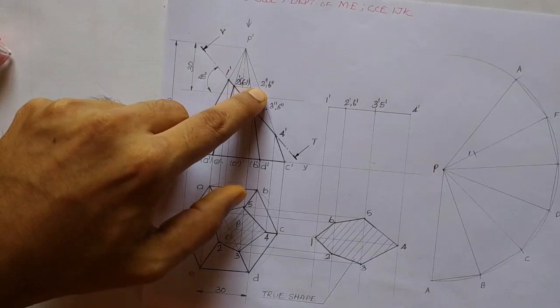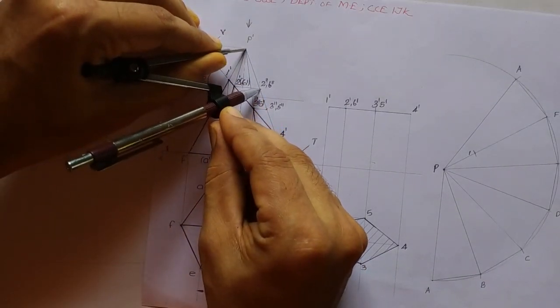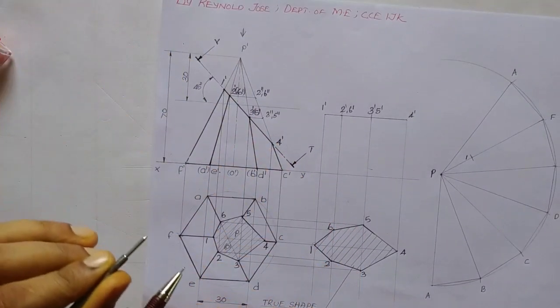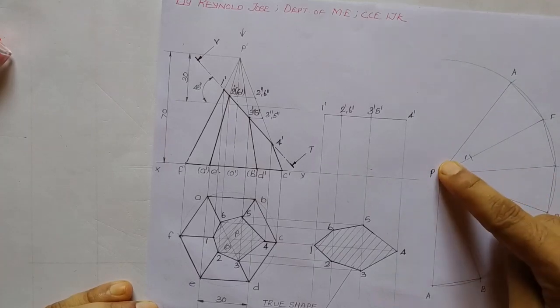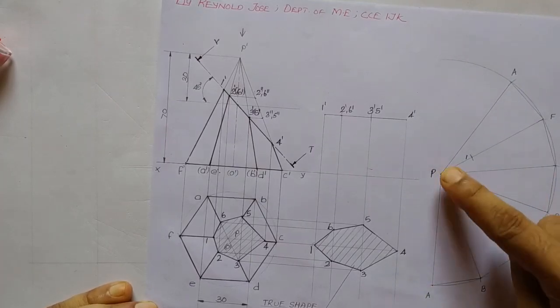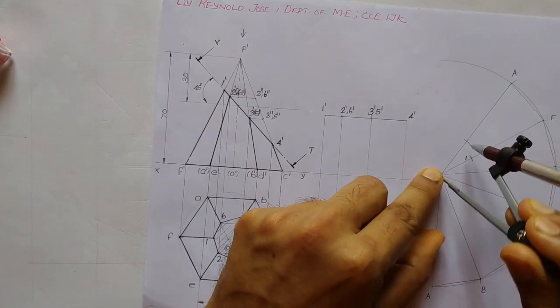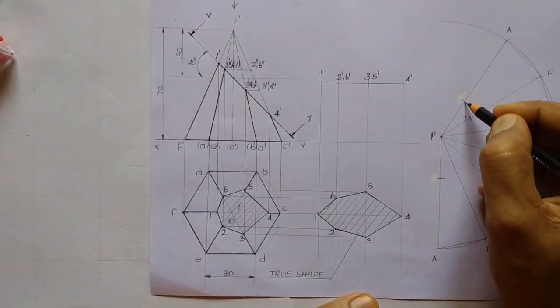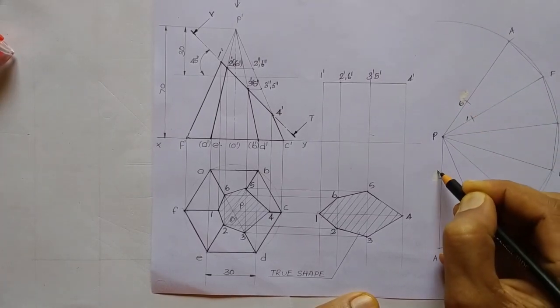So both 2 double dash and 6 double dash have the same measurement. So with this same measurement we have to cut arcs on PE and PA. So here this is also PA, so totally we have to cut 3 arcs. So this point is 6 and this point is also 6.